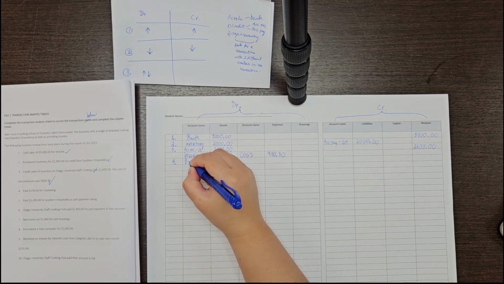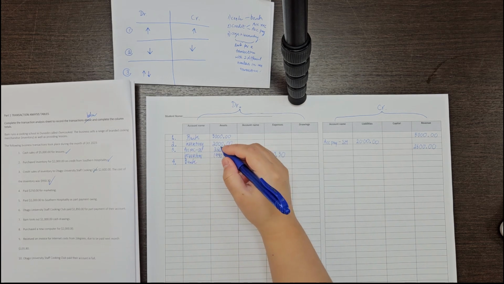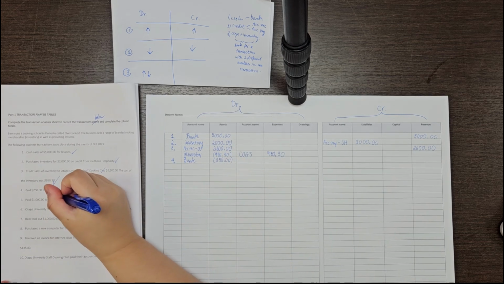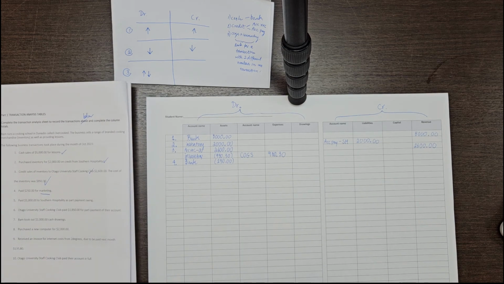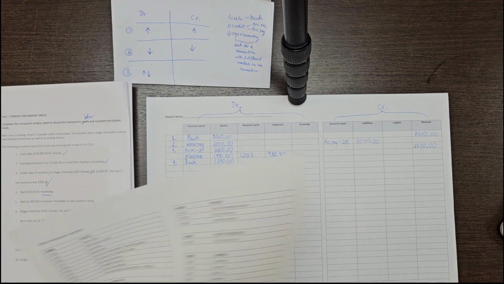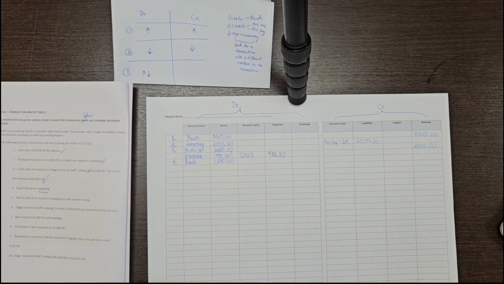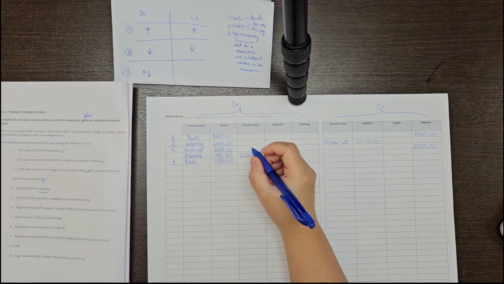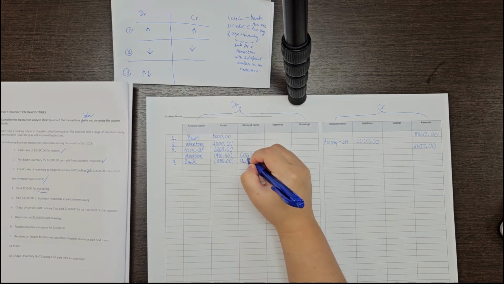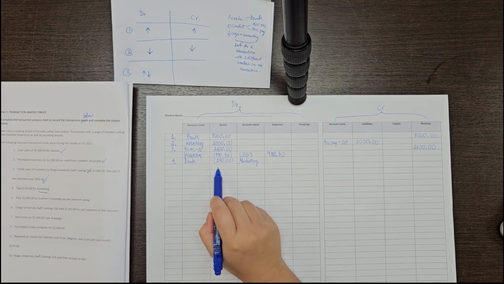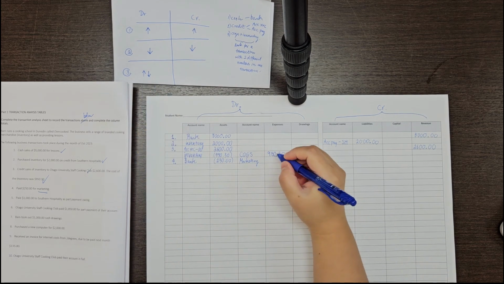So transaction 4, the money in the business bank account goes down by $250, and then we paid that amount for marketing. What is the accounting element of marketing? Marketing is the same as advertising. It's an expense. So this is the account name for an expense, and you call it marketing, and they are both on the same side. If bank goes down, marketing goes up.